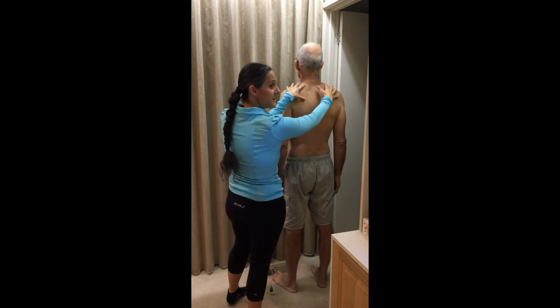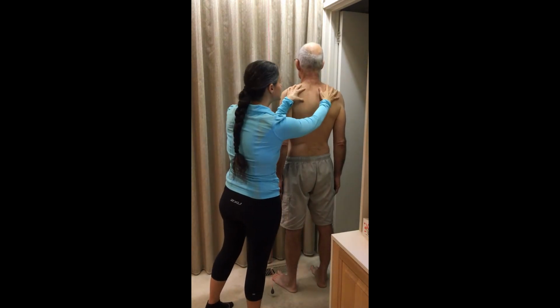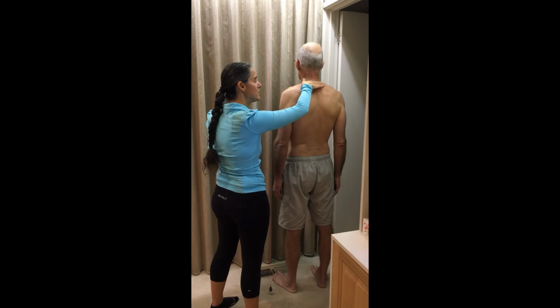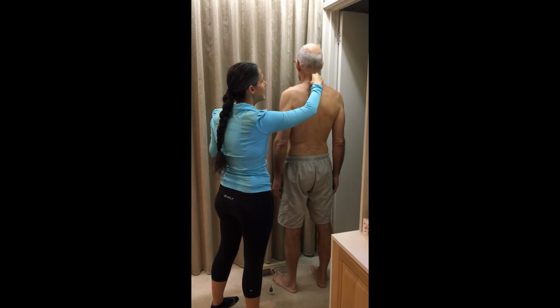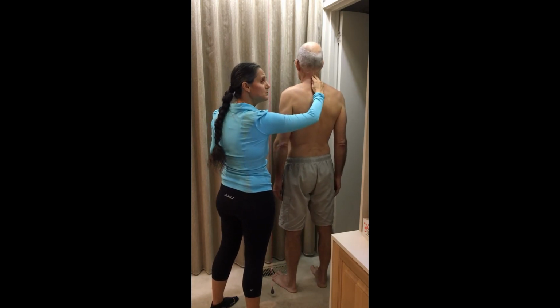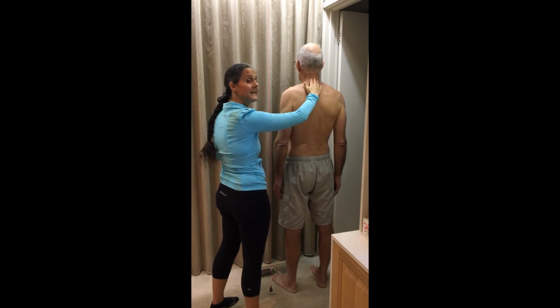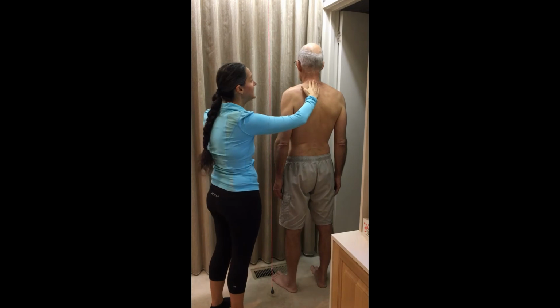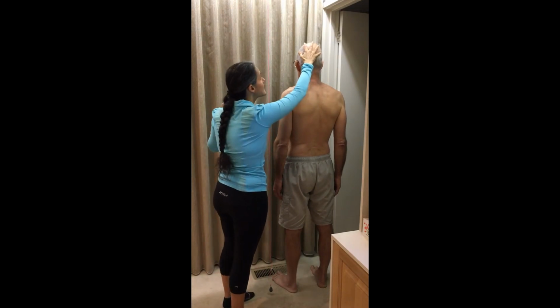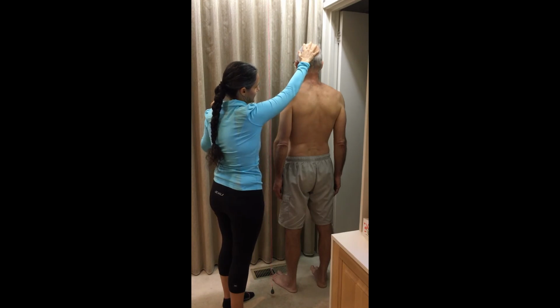We can see it here in his upper thorax and in his lower cervical spine. Again, a little bit of cervical extension is happening in his cervical spine, which again causes a forward position of the head.